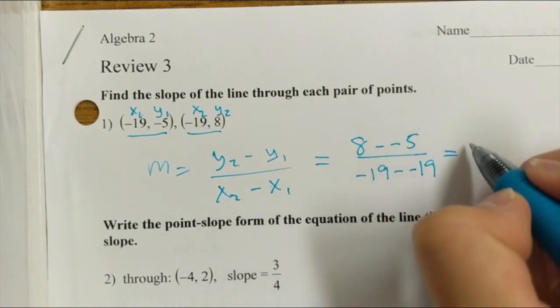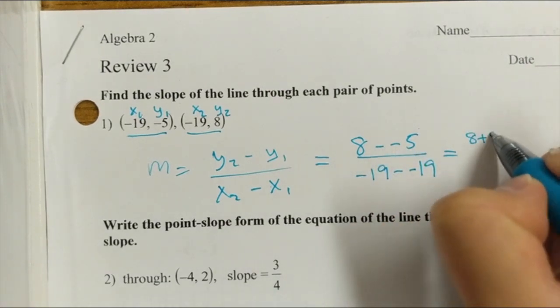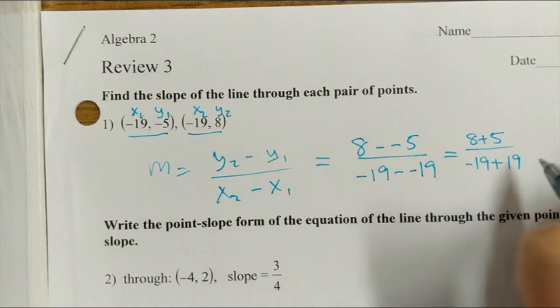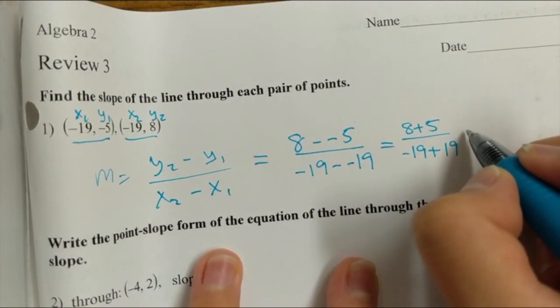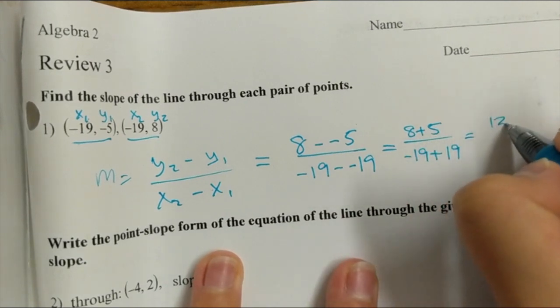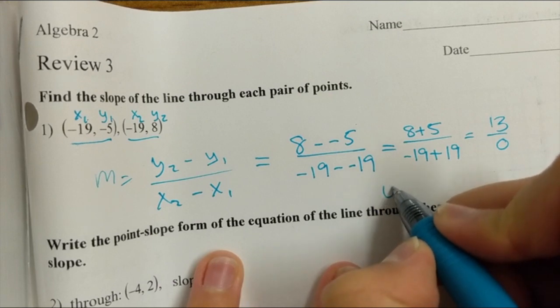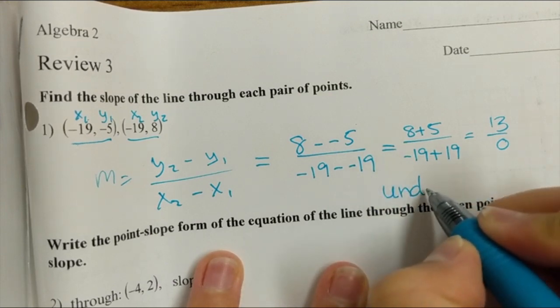We have 8 plus 5 over negative 19 plus 19, which is 13 over 0. Can't divide by 0, so the slope of our line is undefined.